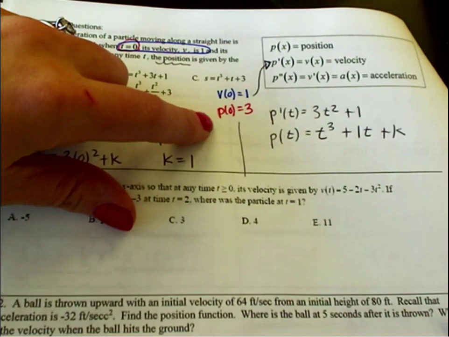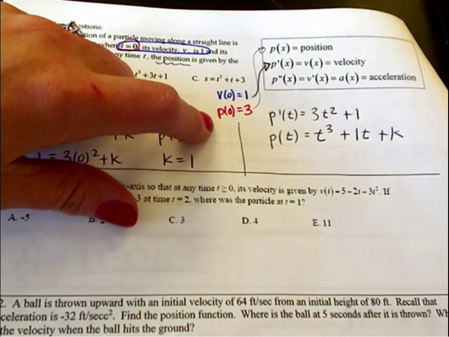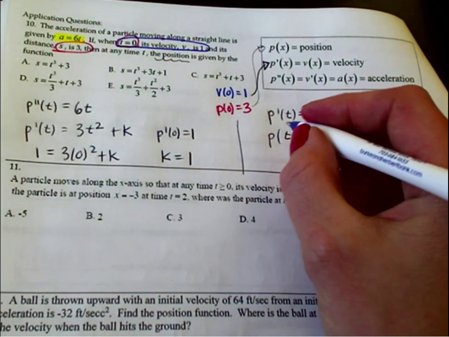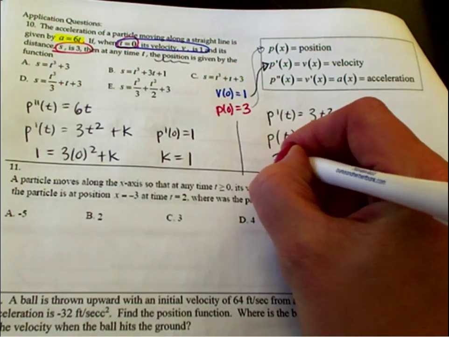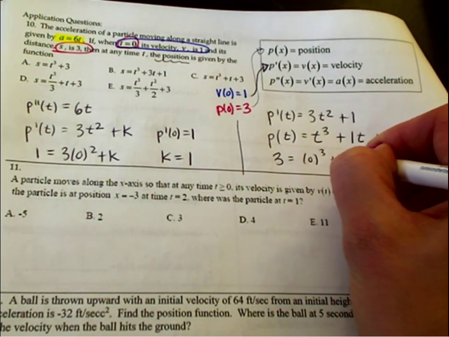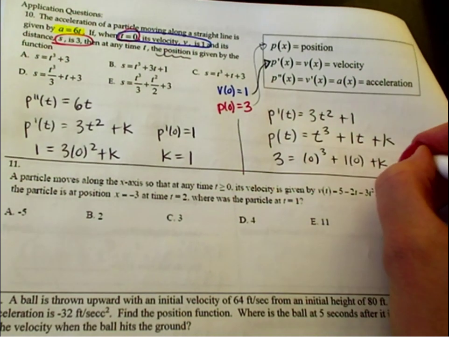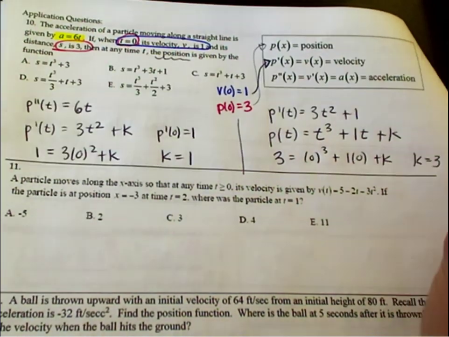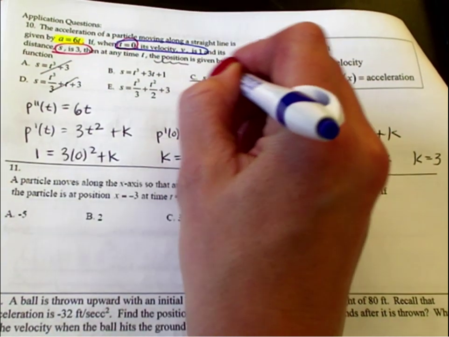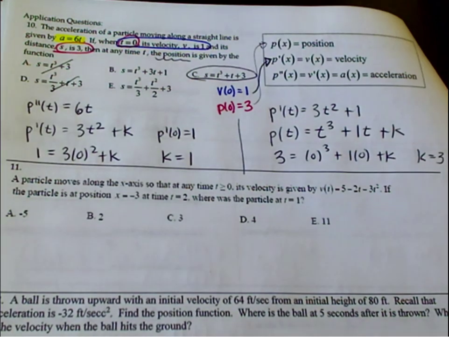Notice that second point, 0, 3, that's for the original. 3 equals... multiple choice, so C is my answer.